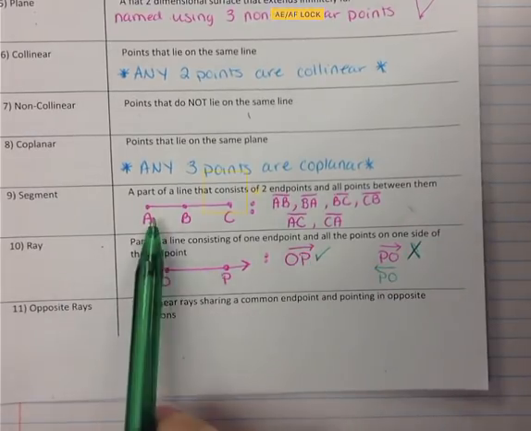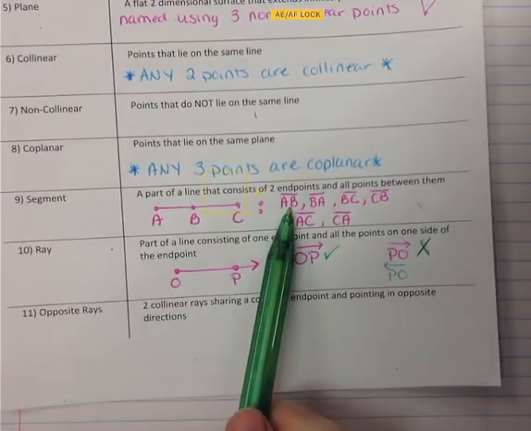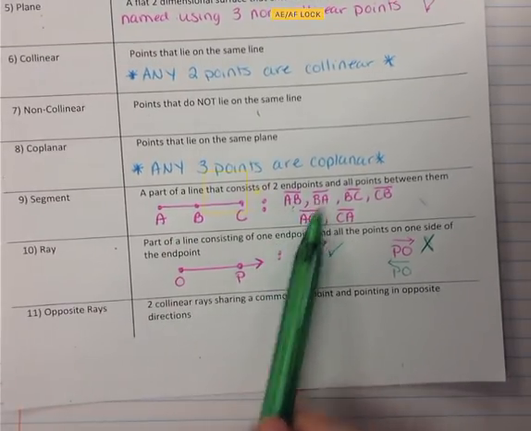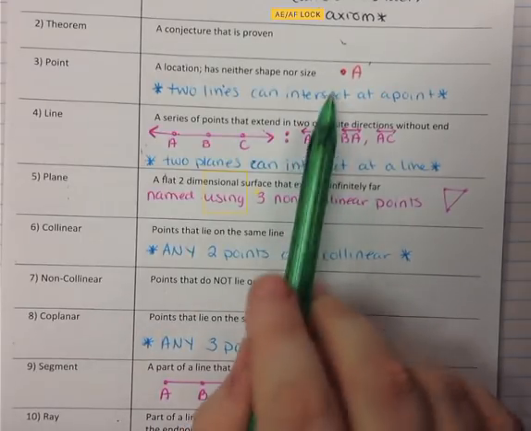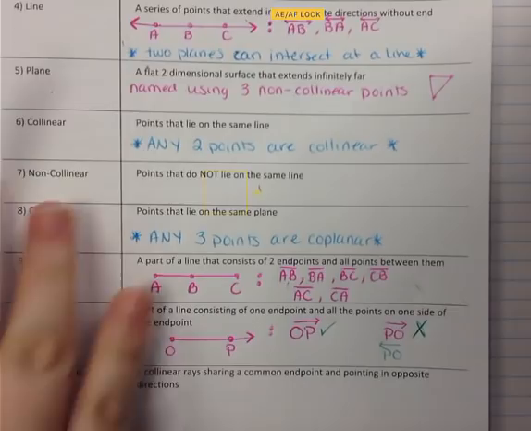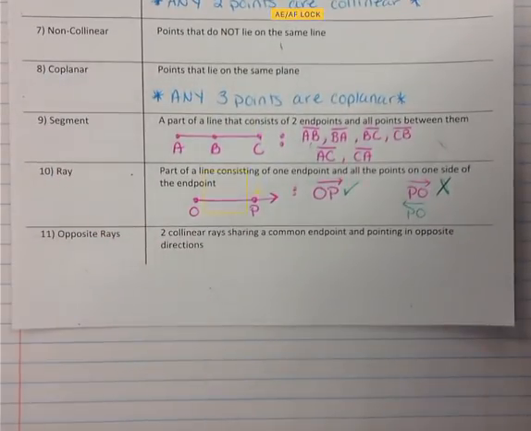Just like we have to use line segment AB, line segment BA. Just like we have to use line AB and point A. We have to use the words that represent them.